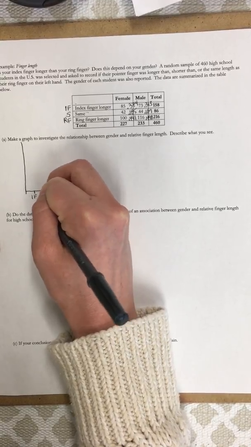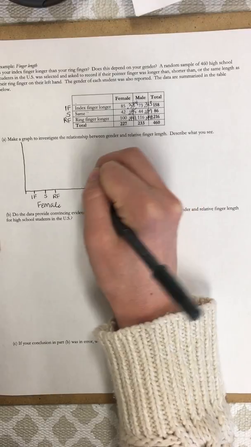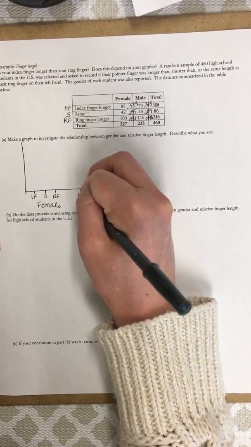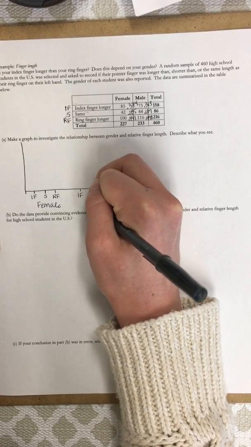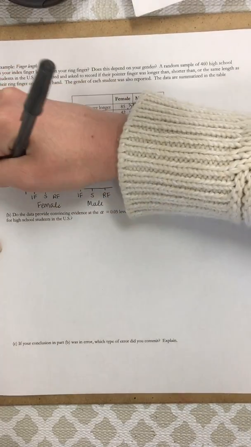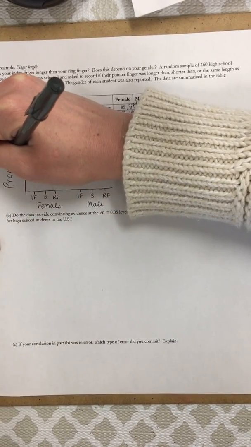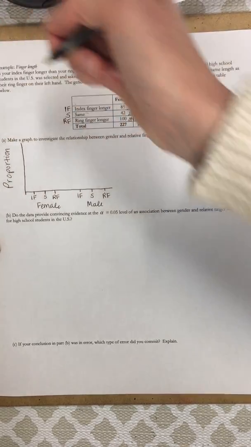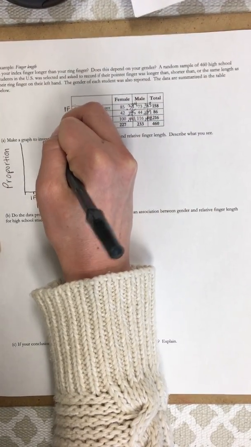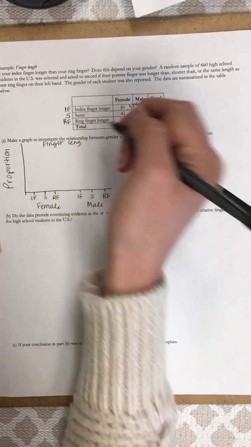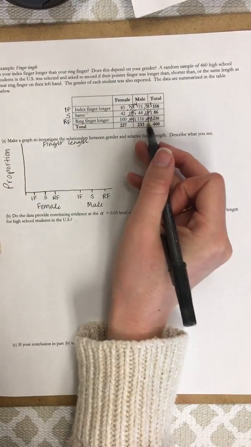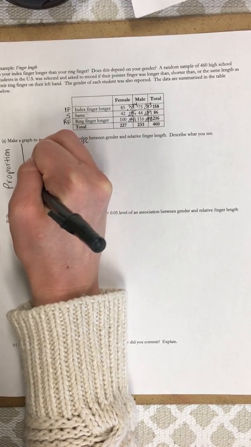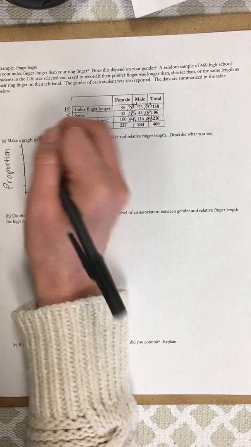And so this would be for female. And then I'll have 3 more over here, IF, S, RF for male. And then I'm going to put my proportions over here. And the title, I guess I can do, I don't know, relative finger length or finger length. It's always good to have a title though. So over here, the biggest one is just under 0.5, so I'm just going to make 0.1, 0.2, 0.3, 0.4, 0.5.